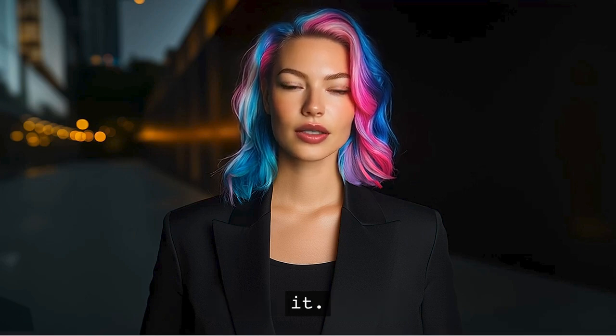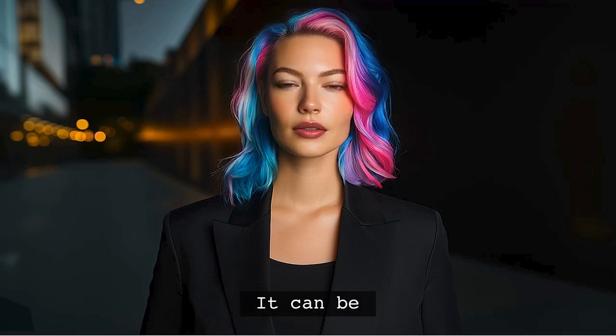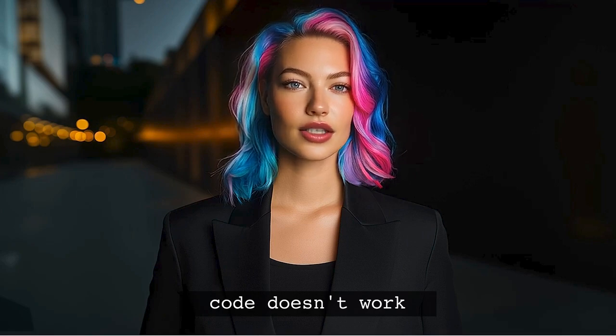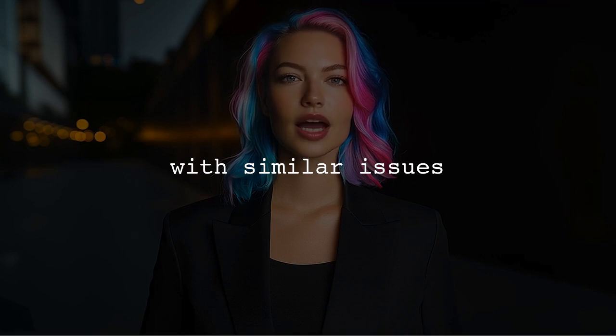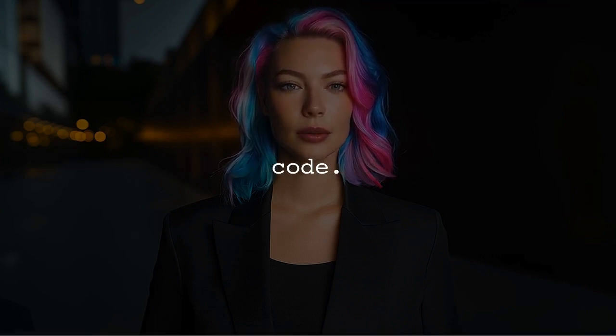I totally get it. It can be frustrating when your code doesn't work as expected, especially when you think you're so close to a solution. You're not alone in this. Many people struggle with similar issues when learning to code.